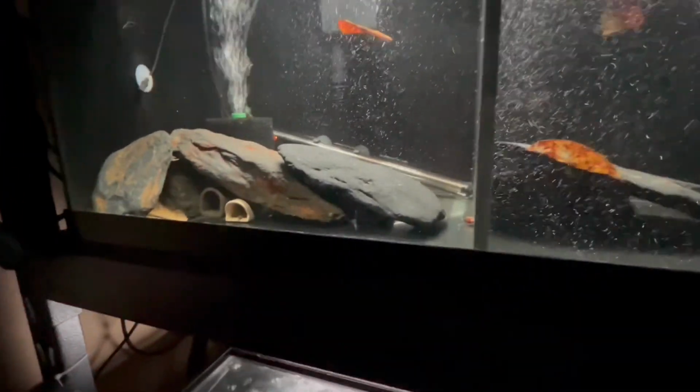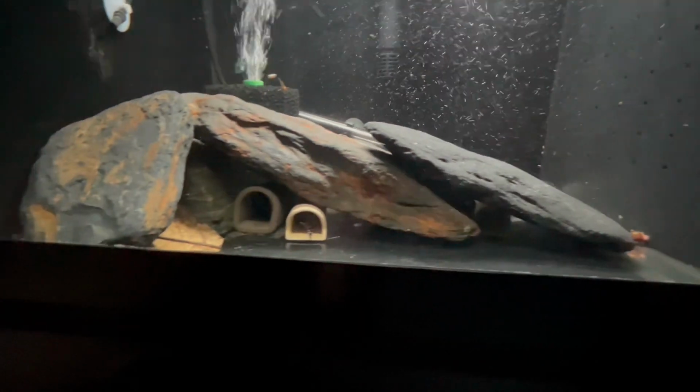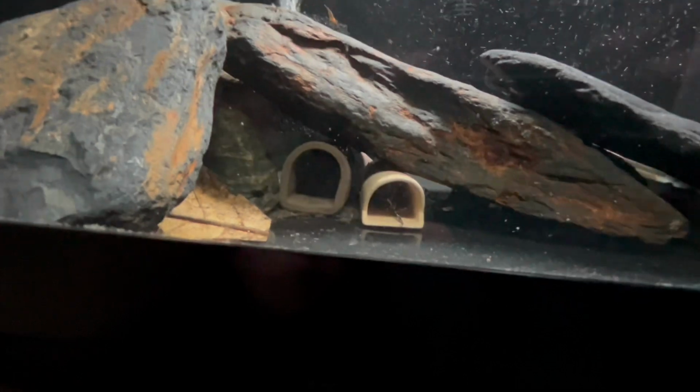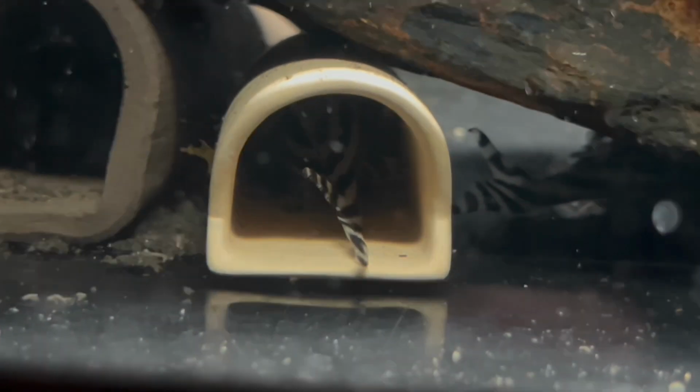And so what we're going to do, we're going to look at the tank to the left. And I already had made the choice. I put in a trio, a group of 3 in this left tank. Now let's take a look at the traits. The traits of a male is to guard a cave. And right away we can see this male guarding the cave.